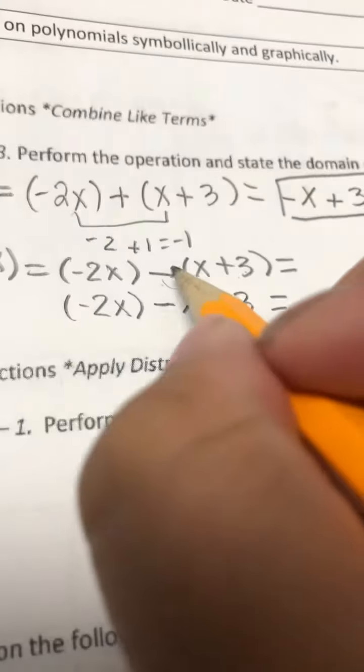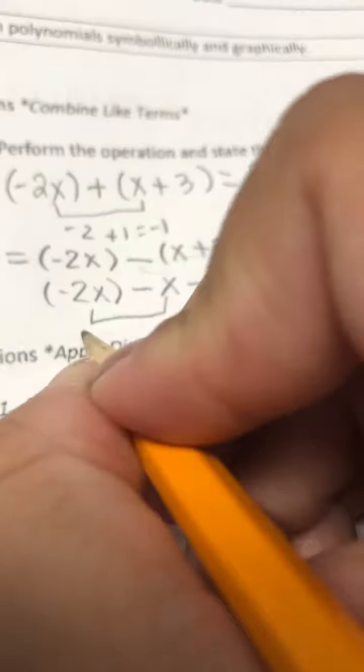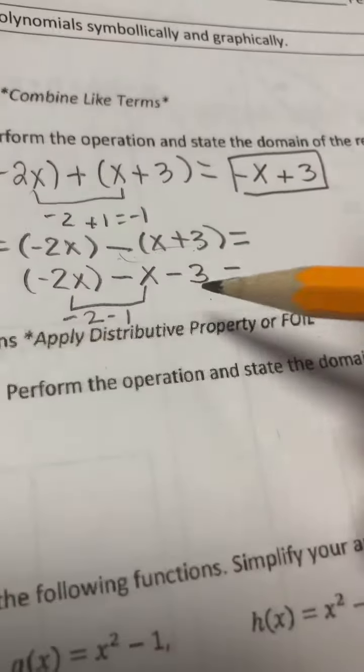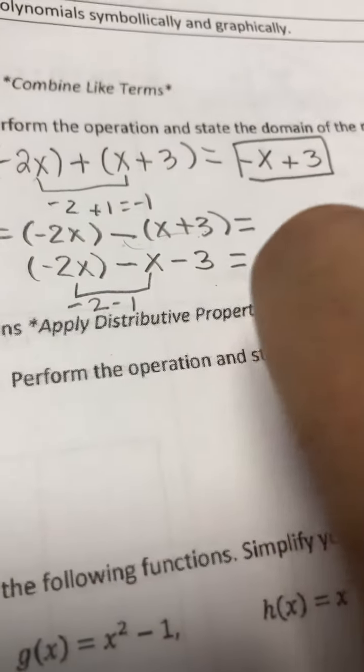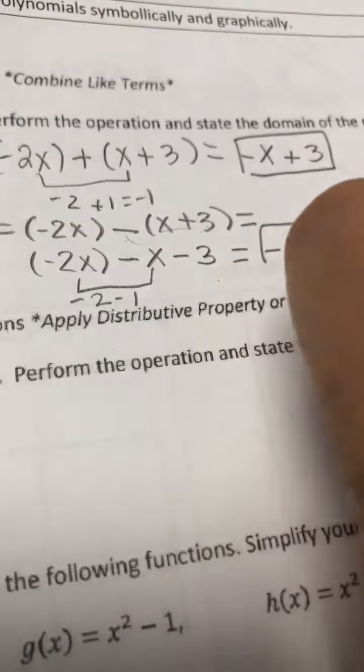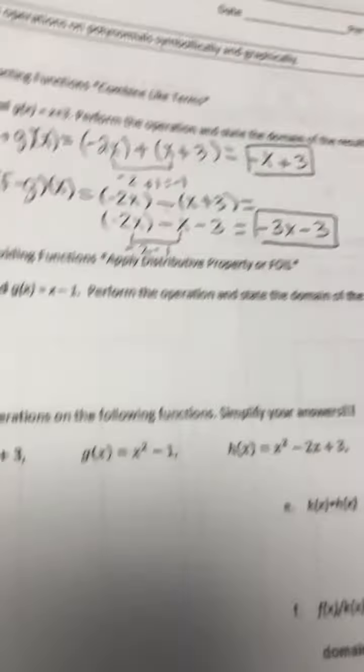Because you have to remember that that minus has to go to both. So combine your like terms. So it's negative 2 minus 1. That stays the same because it has no like term. So it'll be negative 3x minus 3. Okay, so adding and subtracting, you just combine your like terms.